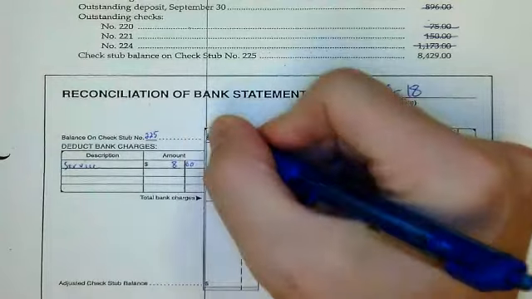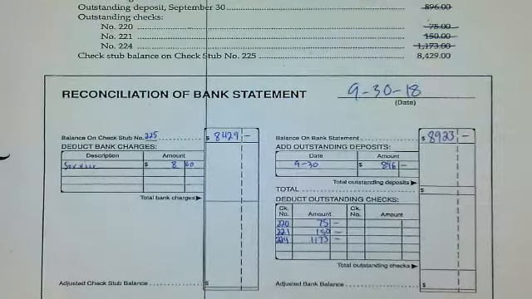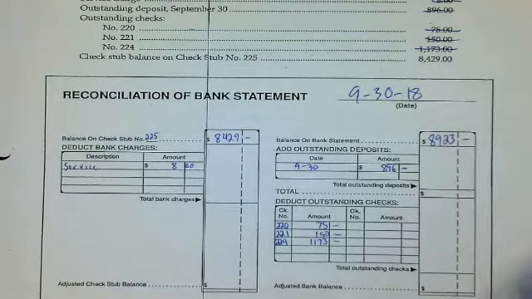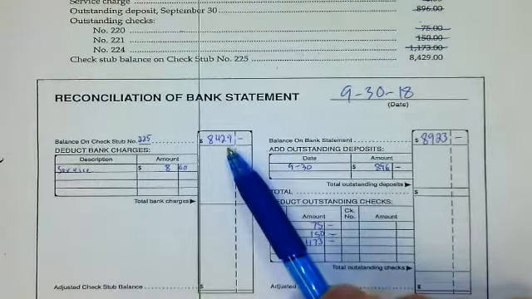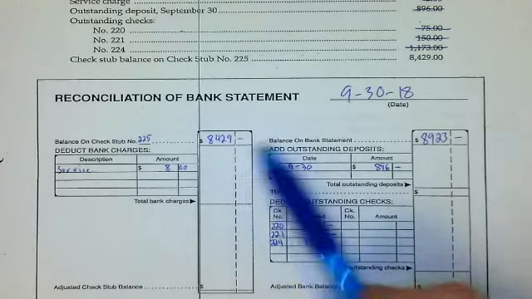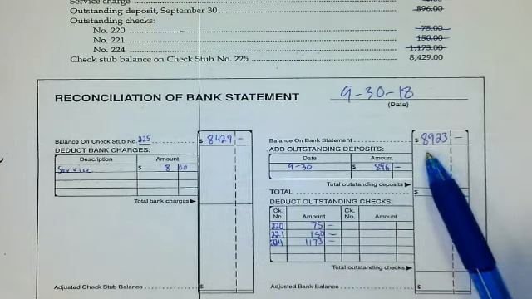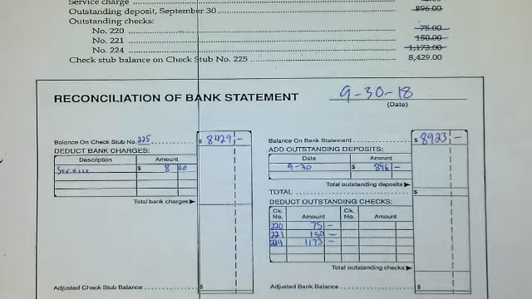So the whole idea behind this is your accounting document, your check stub, says you have $8,429. The bank sends you a document that says you have $89.23. That's a problem. You got to figure out why that is.